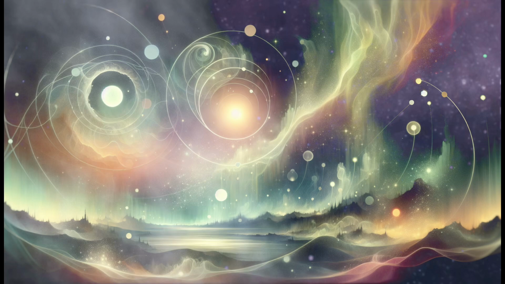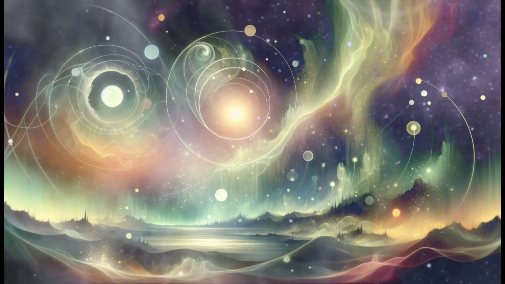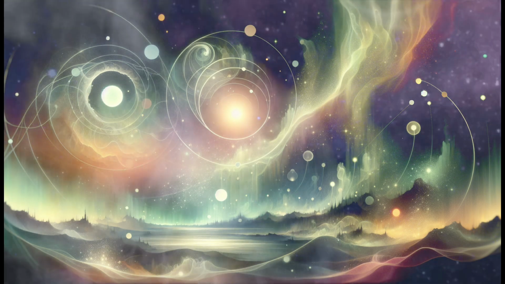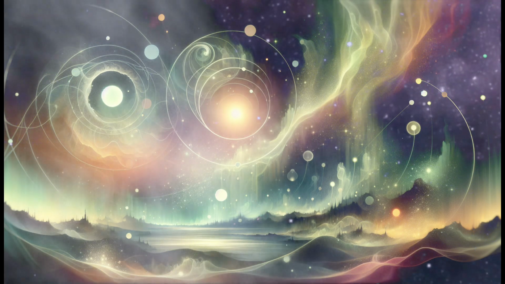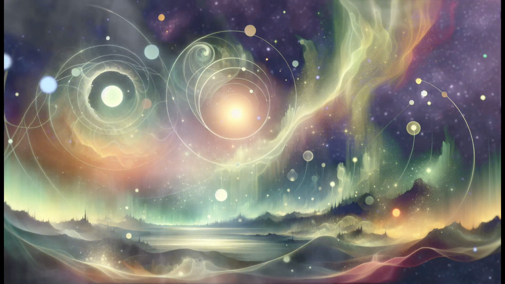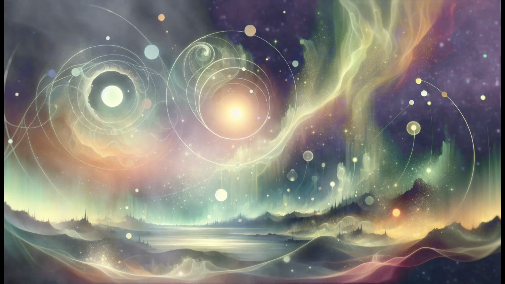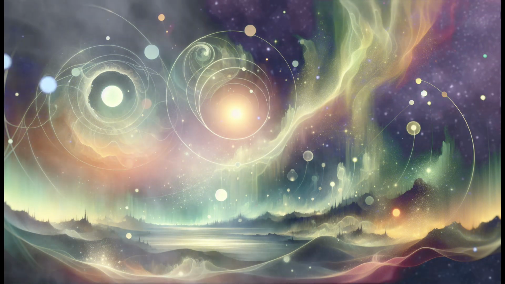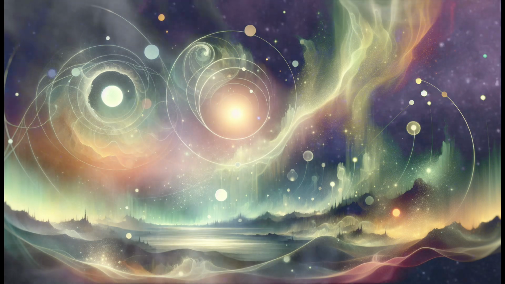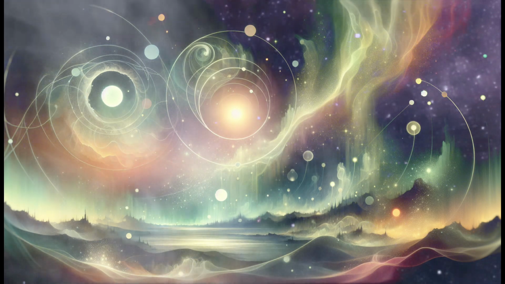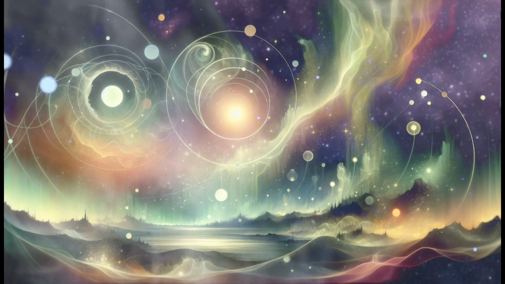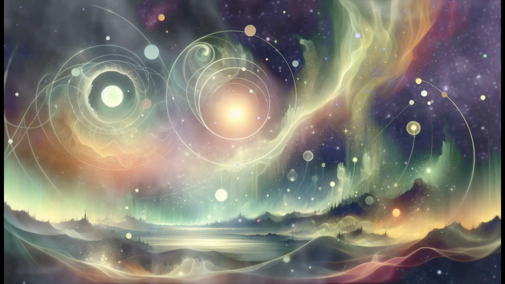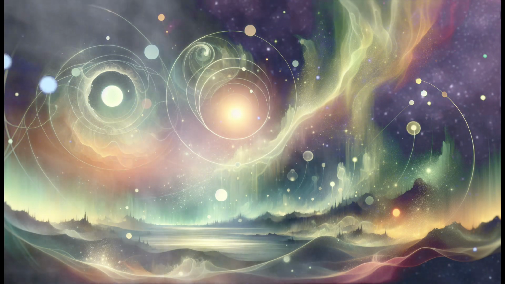One of the most remarkable features of the magnetosphere is its dynamic nature. It is not a static barrier, but rather a constantly changing environment that responds to the solar wind's intensity and direction. This variability means that the auroras can change in brightness and color, creating a mesmerizing spectacle that can shift and dance across the sky. The interplay of solar particles, magnetic fields, and atmospheric chemistry creates a living tapestry of light that is as beautiful as it is complex.